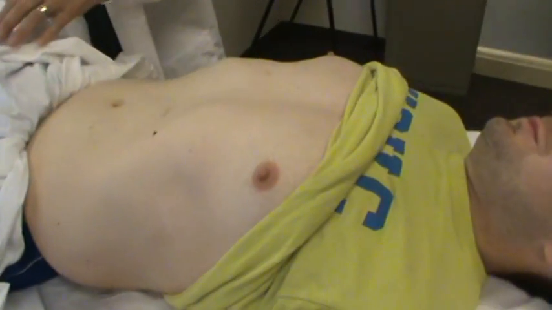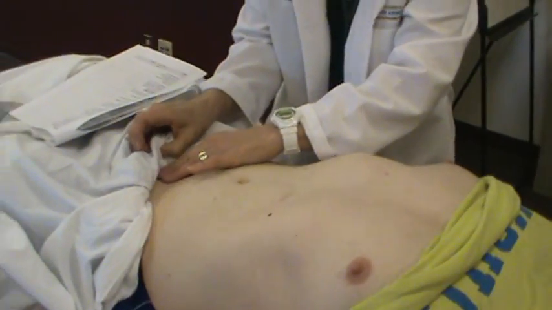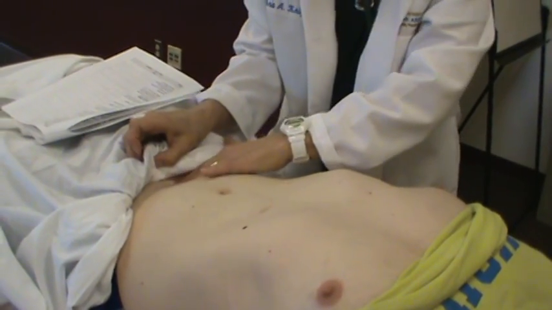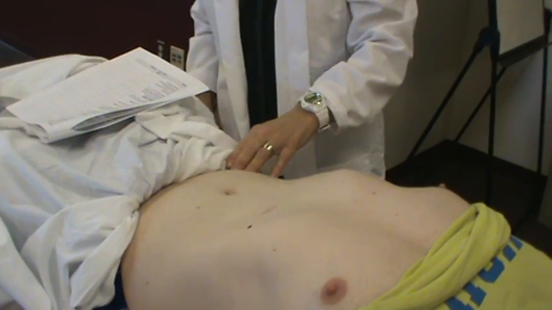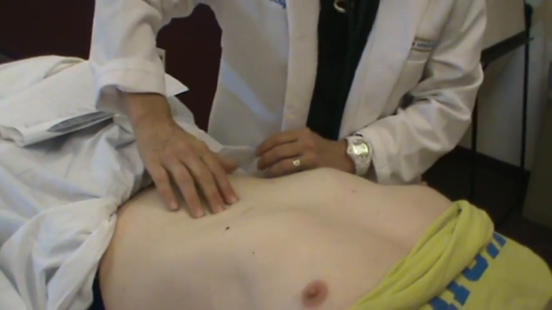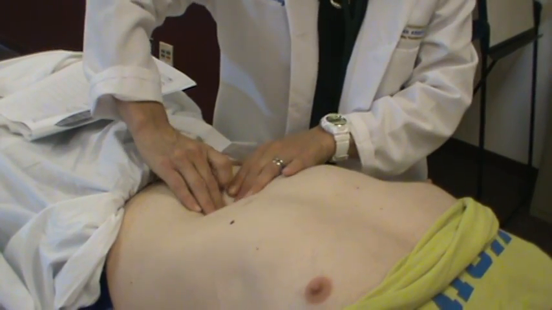And then we're going to go ahead, and I'm going to just push on the upper margin of your bladder, just above your symphysis pubis, and I would be finding out if there was any tenderness there, or if I could feel it. And then we are going to also, I'm going to palpate your aorta. I'm going to go down and find it. We've got a nice aorta there.